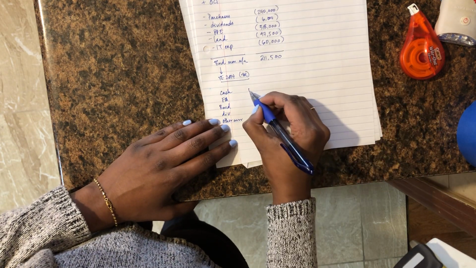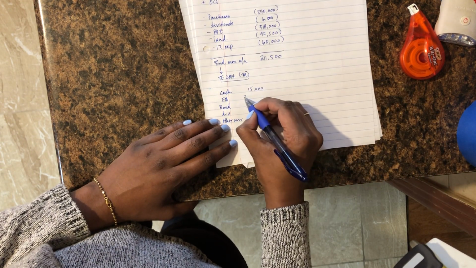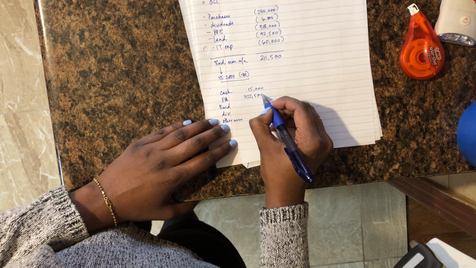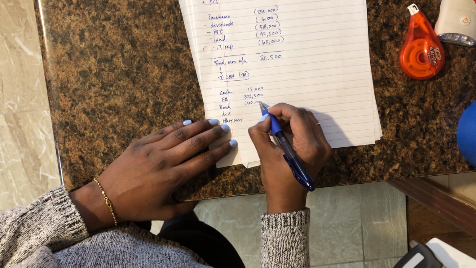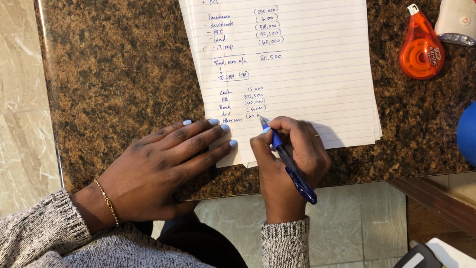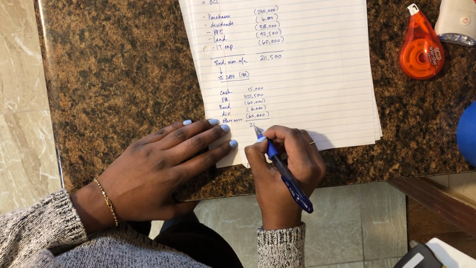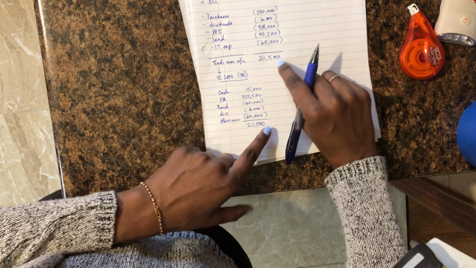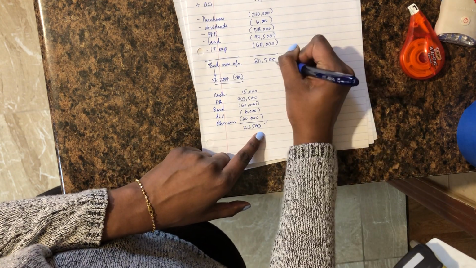So my cash is 15,000. My financial instruments is 332,500. My bonds are 60,000. My dividend is 6,000, and my other current liabilities are 60,000. If I take the sum of this, it'll be the same. Do you see? There's my check.